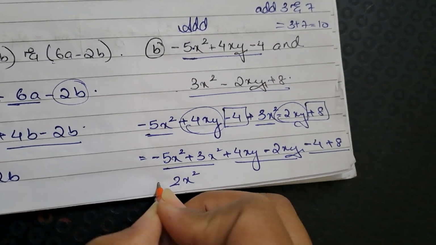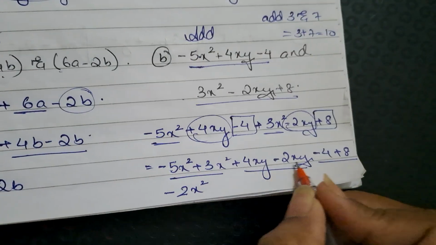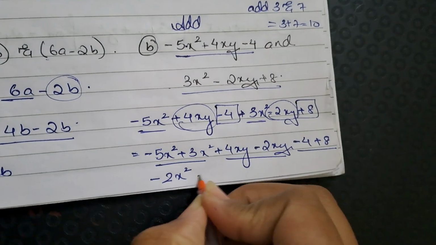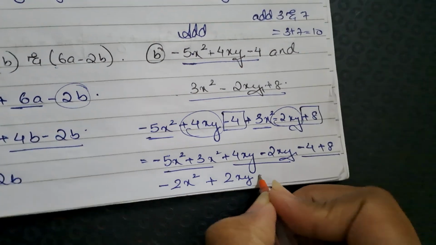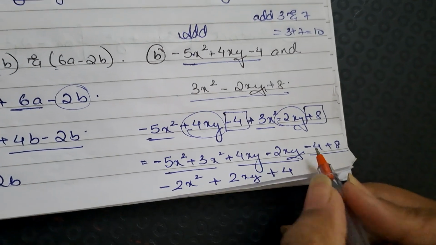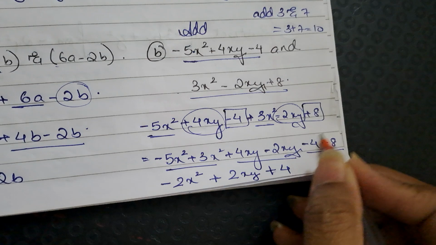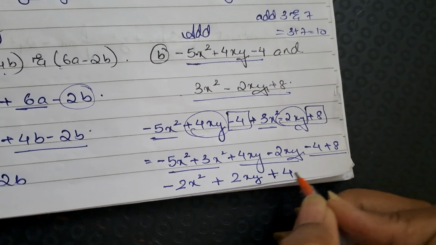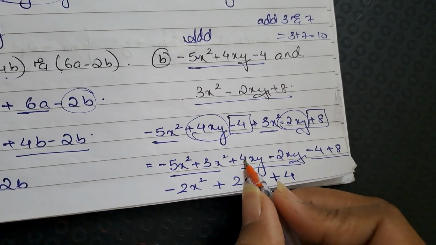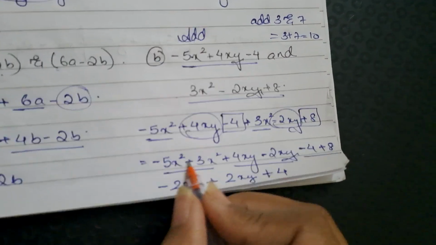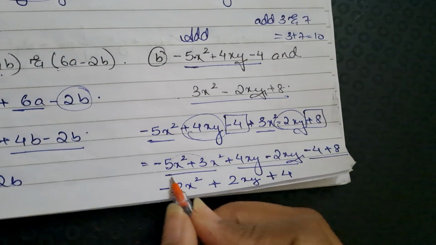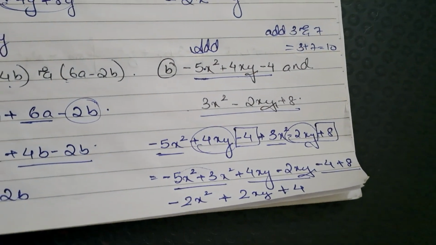What is the bigger number sign? Negative will come in here. This is 4xy and 2xy, it becomes plus 2xy. This becomes a positive 4 because the bigger number sign is 4. Different signs were there, underwent subtraction, and the bigger number sign has been written down in here.